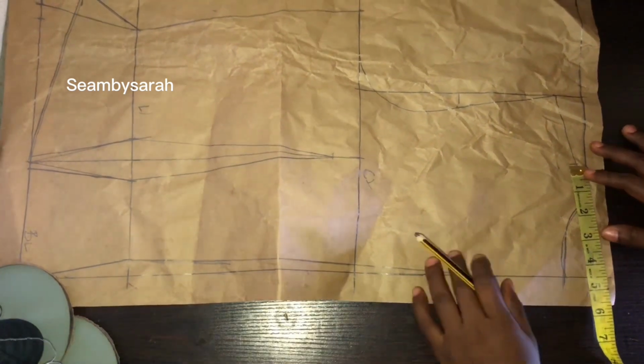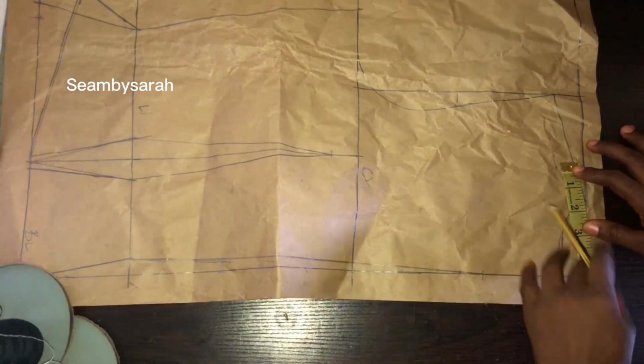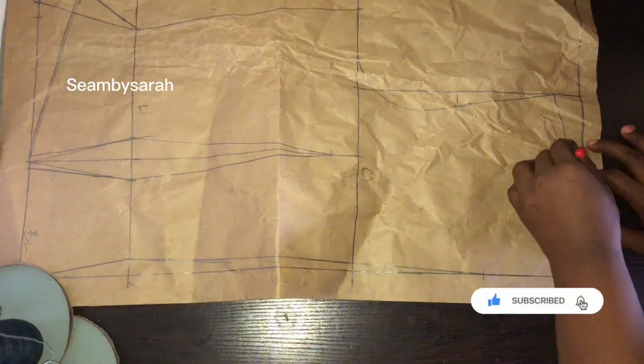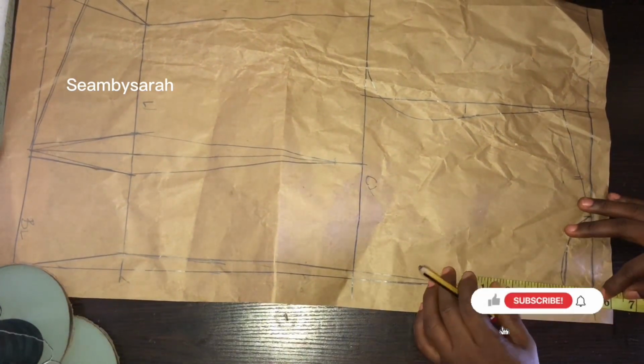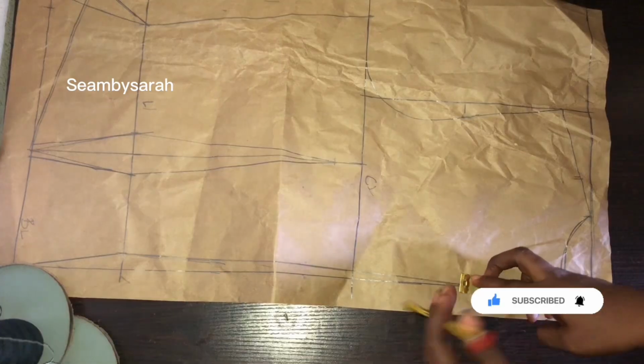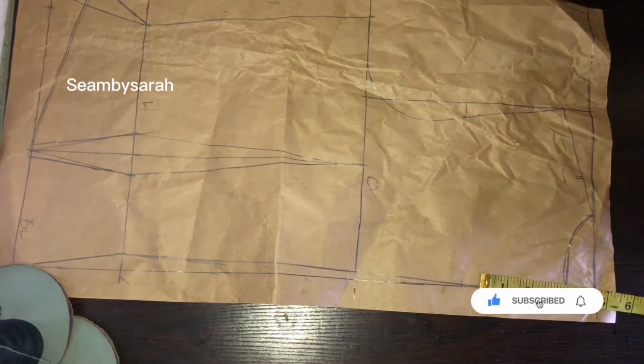For the neckline, I'll come out by 1.5 inches and mark. Then for the depth, I will use 5.25 for the depth of the neckline. Now connect.